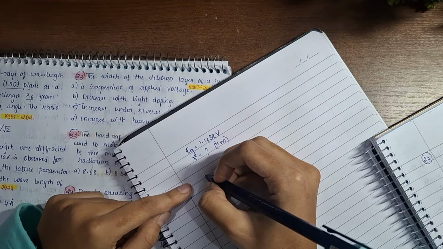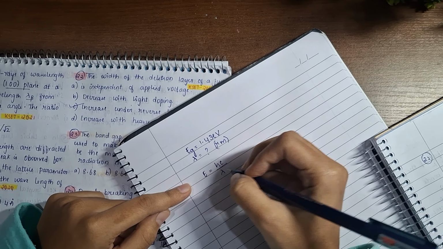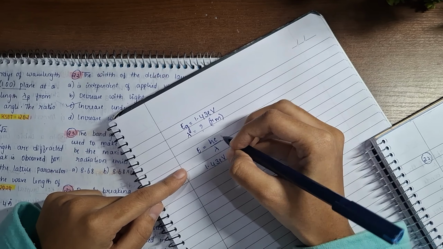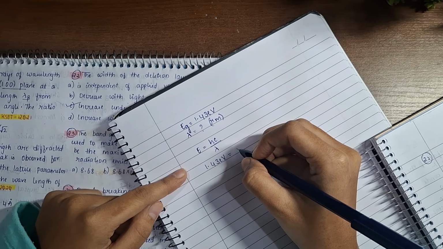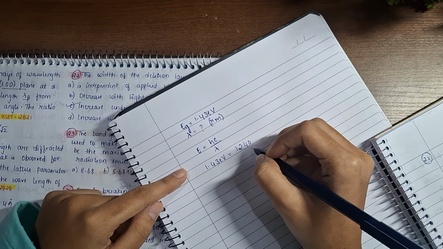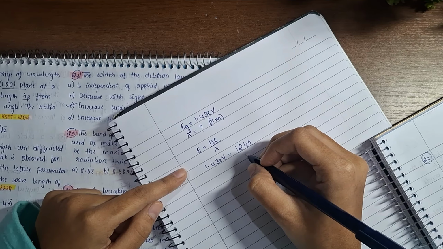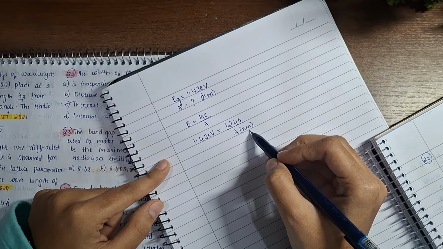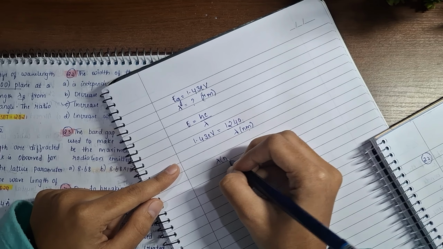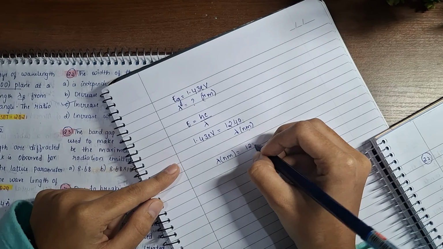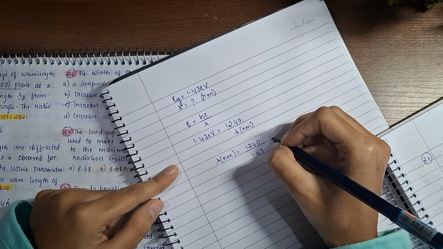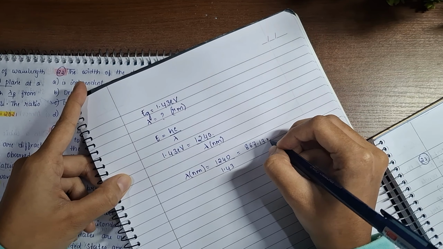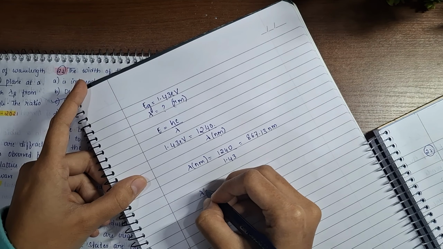So we know the formula, E equals hc by lambda. E is 1.43 electron volt. For hc, during calculation we can simplify it and write the value as 1240 divided by lambda. If we use 1240, then lambda we will get in nanometer. Then lambda in nanometer is equal to 1240 divided by 1.43, which is equal to 867.13 nanometer.